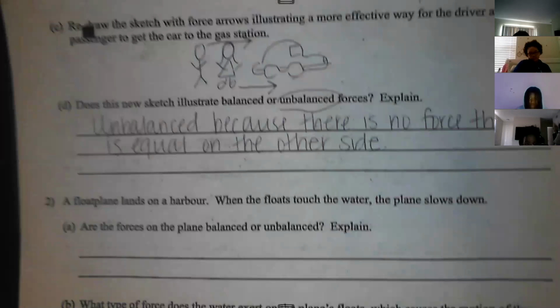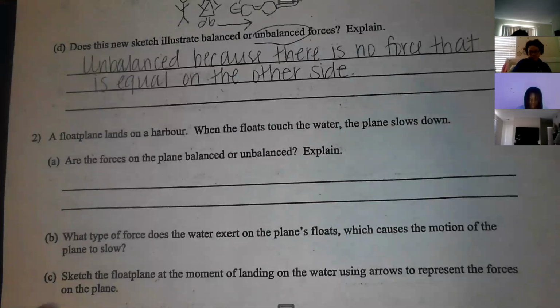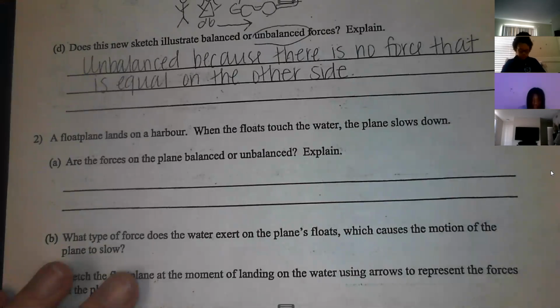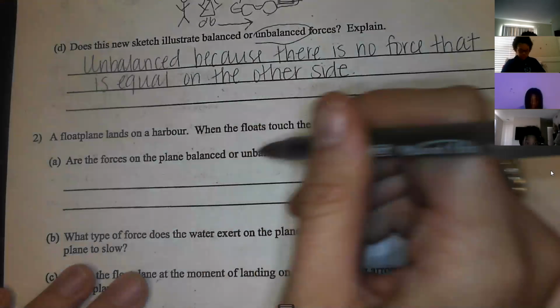The next one says, a float plane lands on a harbor. You guys know what a float plane is? Okay, one with the floats at the bottom. When the floats touch the water, the plane slows down. Are the forces on this plane balanced or unbalanced? Explain. Keywords. Bishop. Okay, balanced and unbalanced. What else?